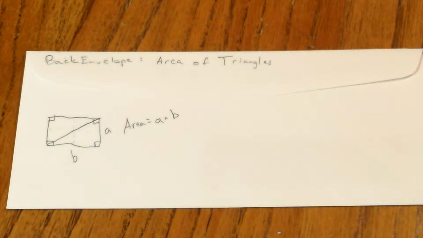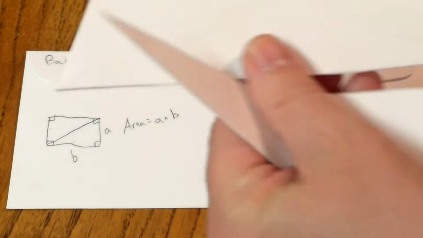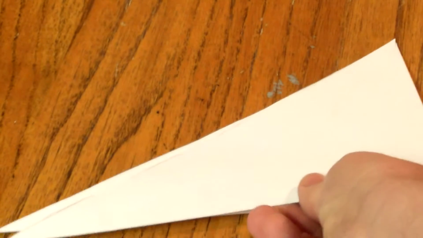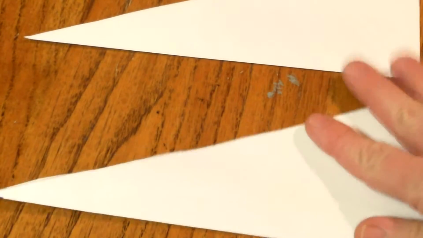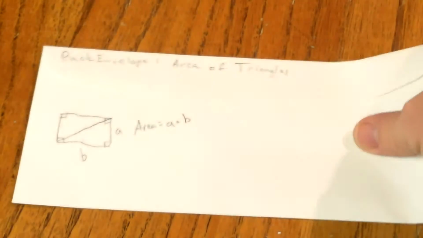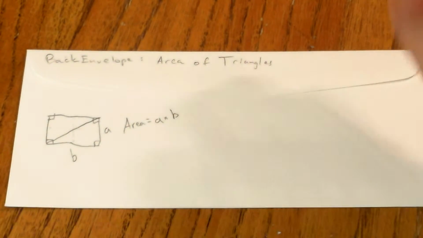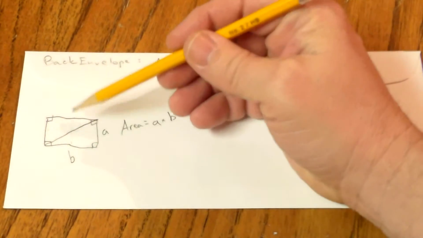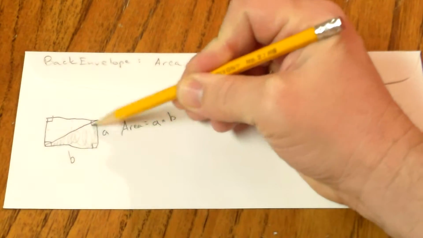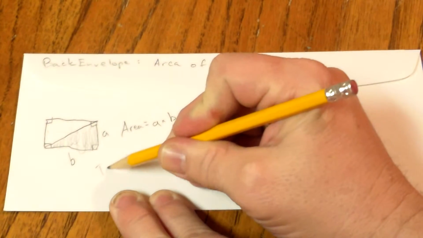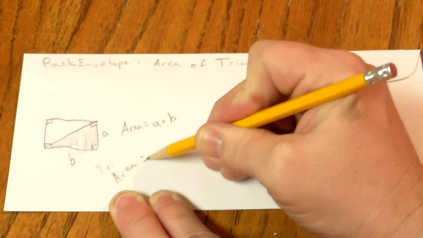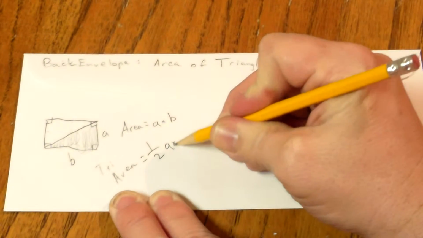I have an example like this, and sure enough, both halves are triangles, both are half of the original, and so that's what we're dealing with. Now, what we have here is this right triangle, which we know is half of the rectangle. So the triangle area is 1/2 A times B.